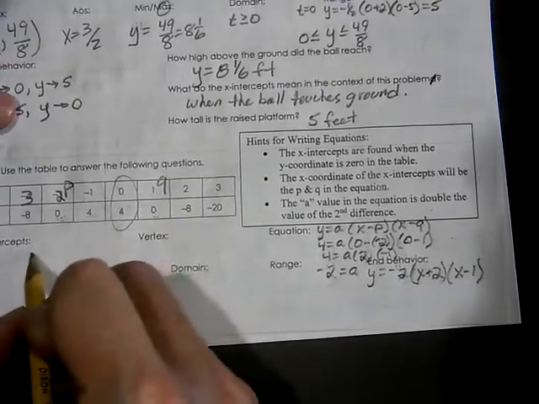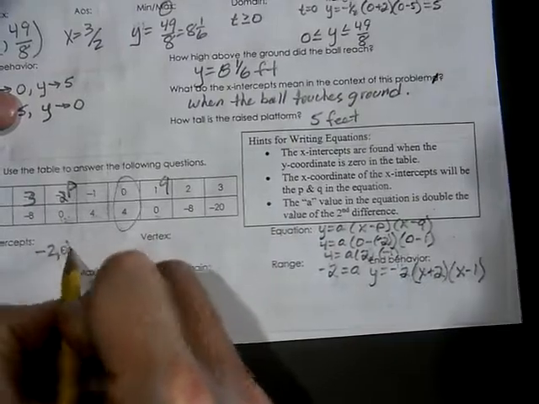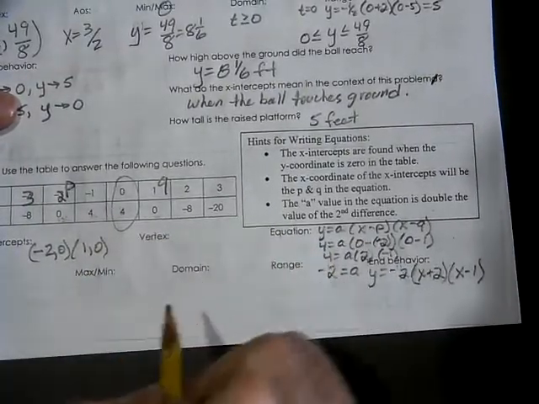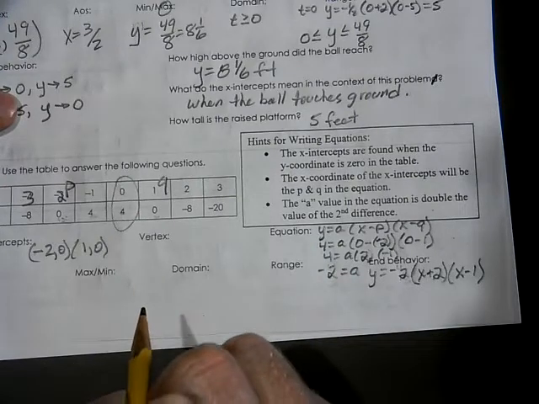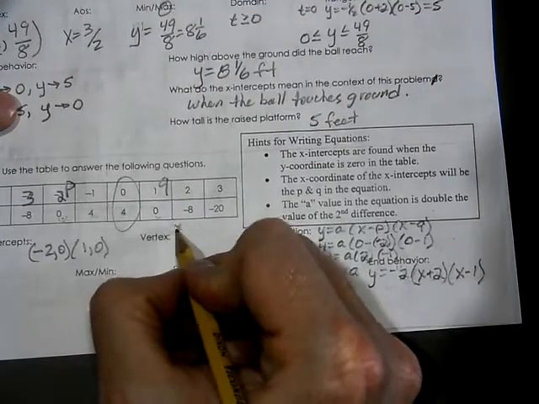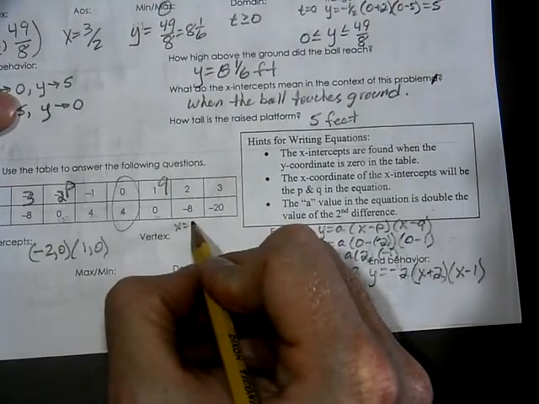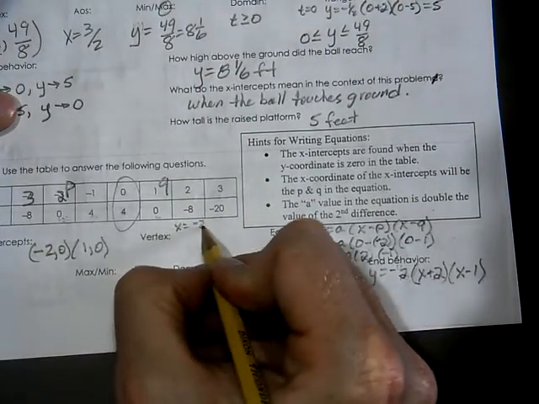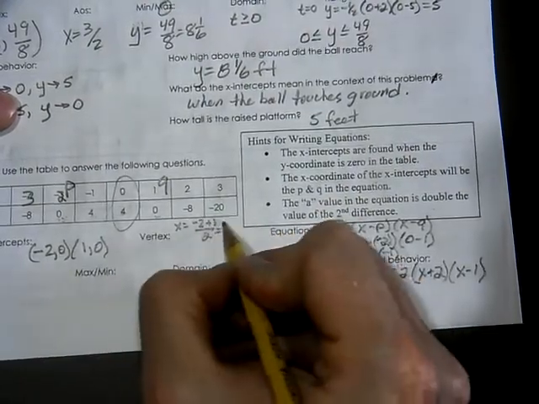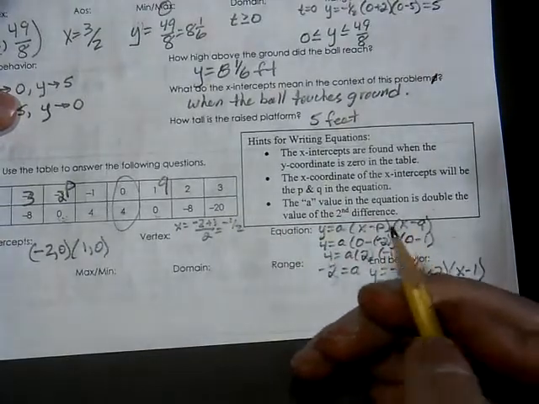Okay, so our intercepts are going to be -2, comma 0, and 1, comma 0. The vertex, we haven't calculated the vertex. The vertex has an x value of p plus q divided by 2, which is -1/2.